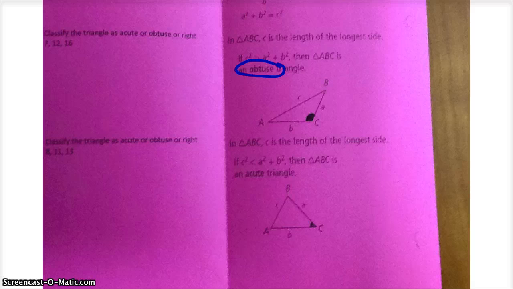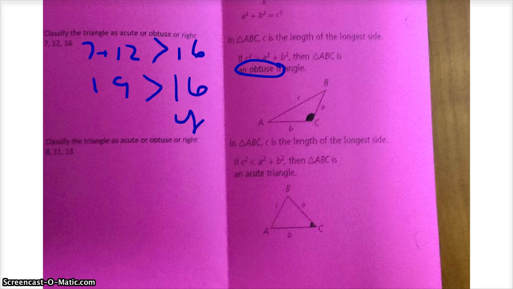So we need to make sure it's a triangle. So we're going to add 7 plus 12, because those are my smaller numbers, and make sure it's greater than 16. 7 plus 12 is 19, and that's greater than 16. So yes, it's a triangle. Remember, you need to write smaller than me. Okay. Yes, it's a triangle.